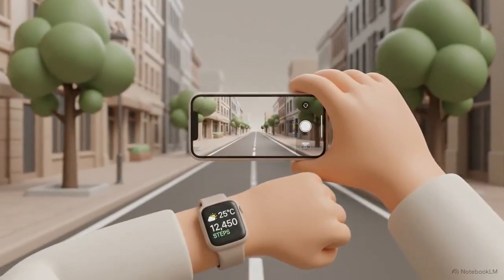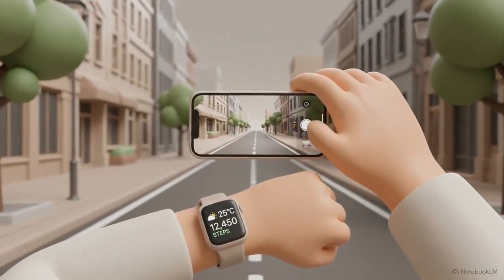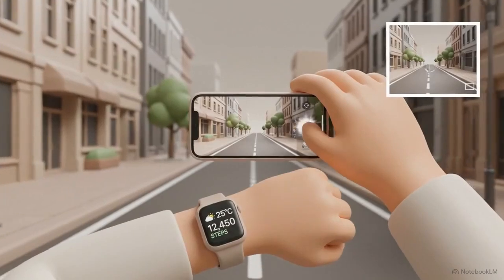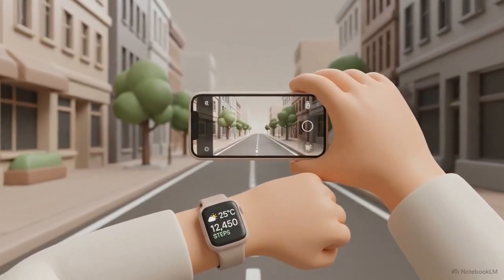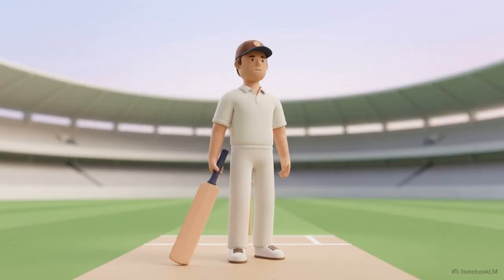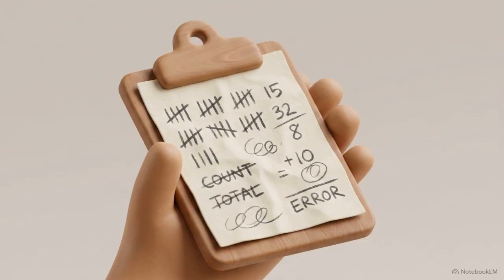Every single second, we generate a constant stream of raw information. We track daily step counts, log temperatures, and snap millions of photos. Imagine being the captain of a cricket team. After a match, someone hands you a list recording every single ball bowled, every run scored, and every catch dropped.